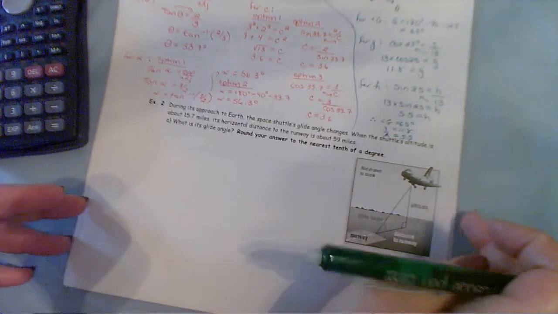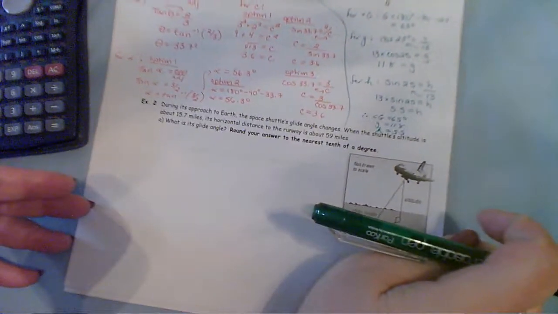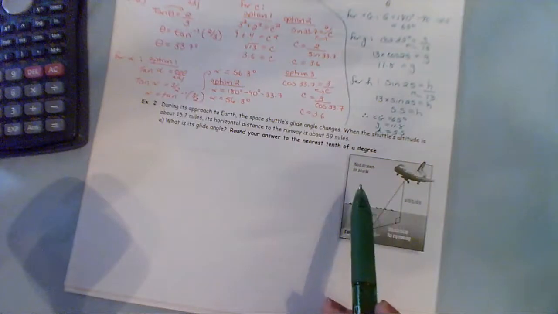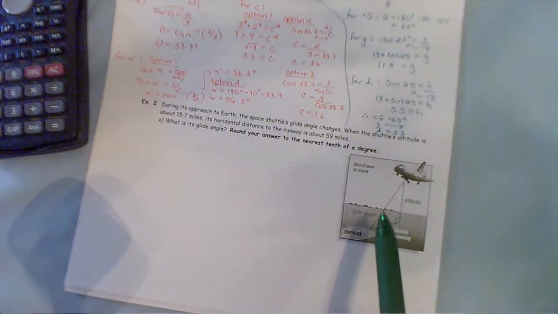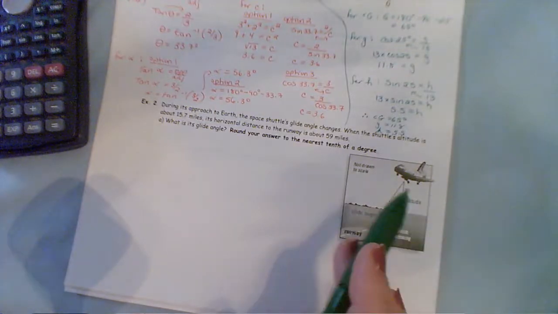So again, only 3 calculations required for 3 missing parts. All right, so let's see this situation. They gave us a picture over here. When it says that it's not drawn to scale, what that means is you don't actually take a ruler or a protractor and start measuring stuff. You're not going to get the correct answer.